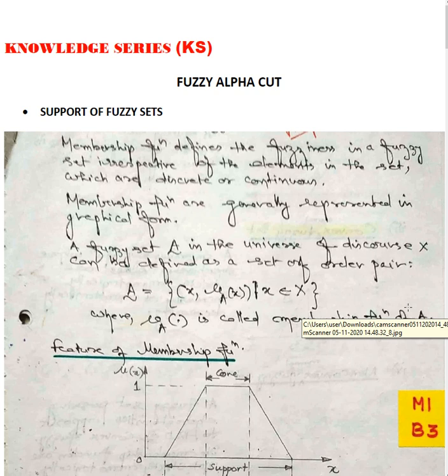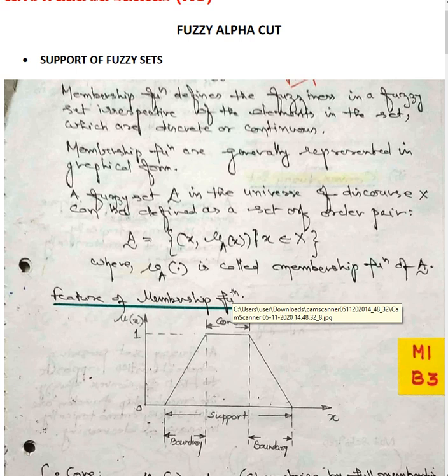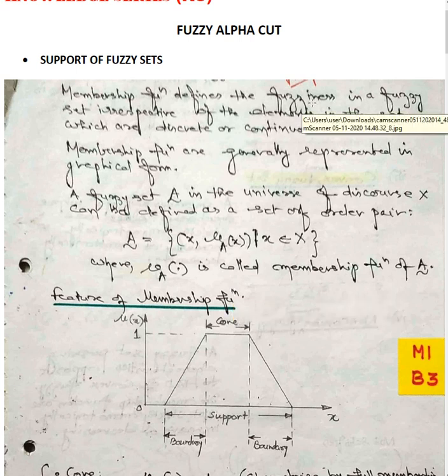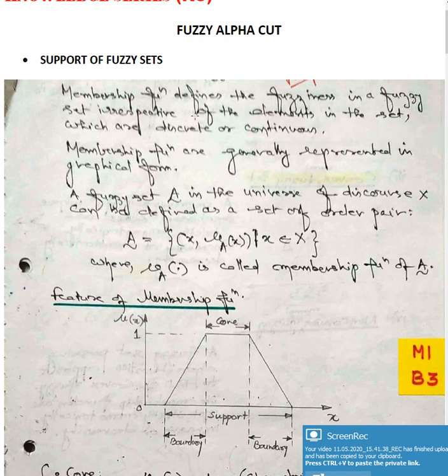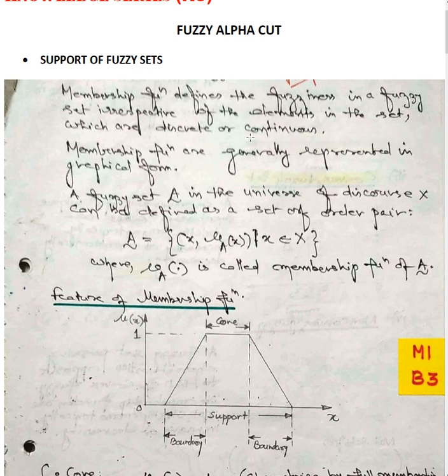What exactly is fuzzy alpha cut? Before that, let me discuss the support of a fuzzy set. A membership function is defined as the fuzziness in a fuzzy set, irrespective of whether the elements in the set are discrete or continuous. So it defines the vagueness in the fuzzy set of an element that may be either discrete or continuous in nature.